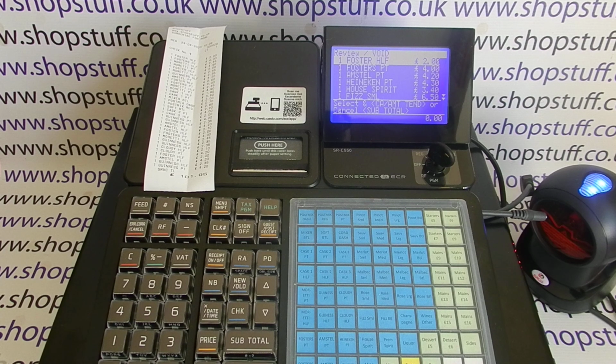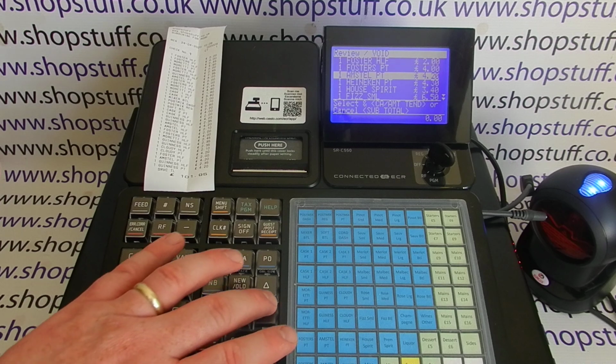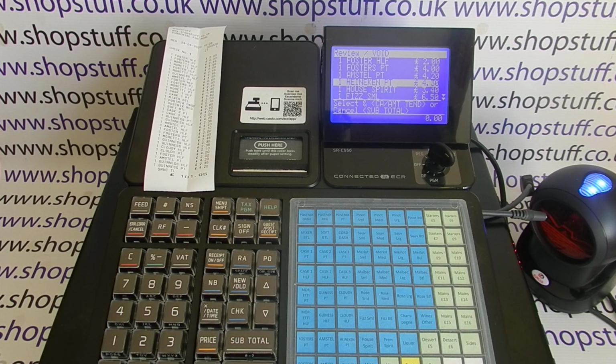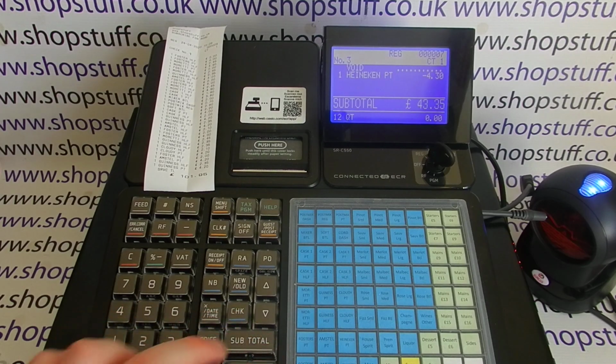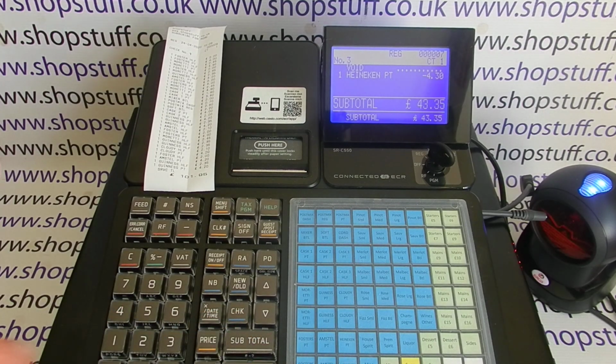If there's been a mistake as well, that is quite a useful feature. You can go in and edit the sale just like you would a normal sale. So say if the Heineken pint was incorrect or they were disputing it and you were happy to remove it from the bill, you can get rid of that, and then subtotal it and then cash the tab off.